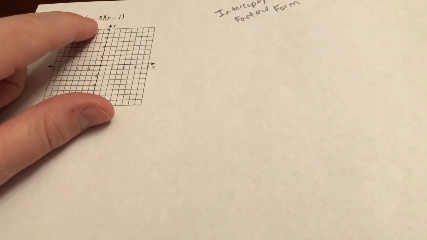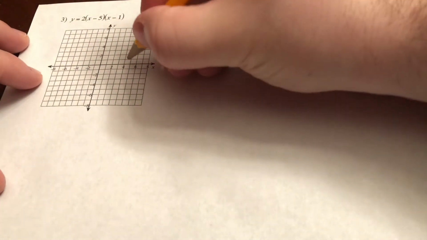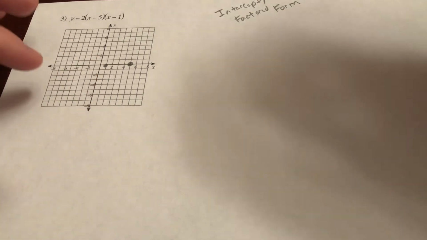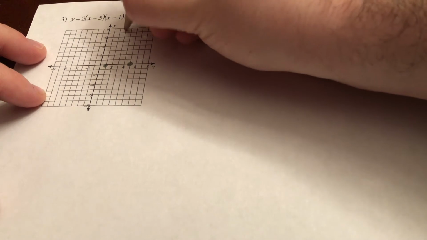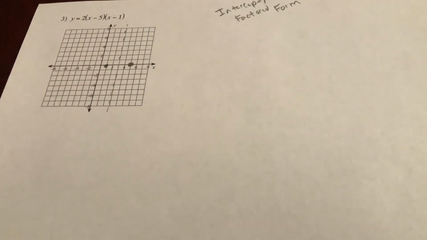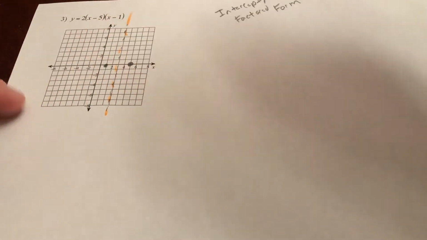So here I can read this and see that the x-intercepts are 5 and 1. Now, I know that the vertex is halfway between these two, so I know that the vertex has to be right here at 3.